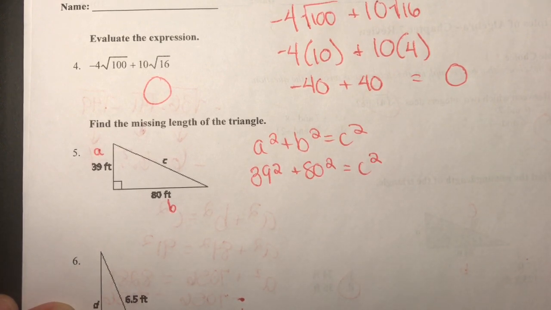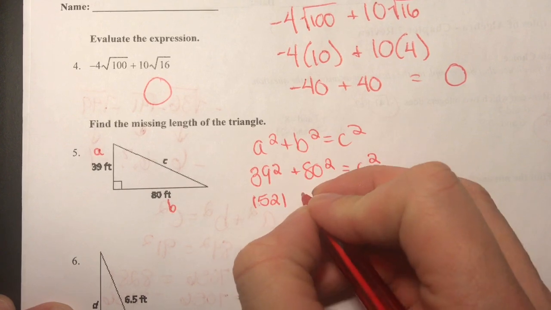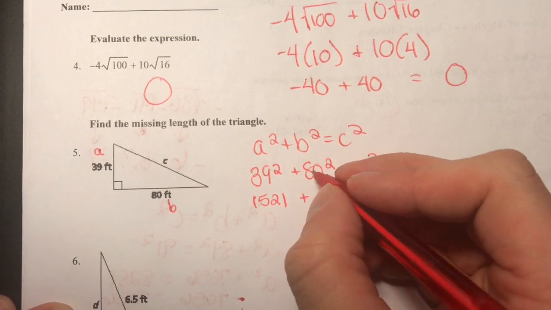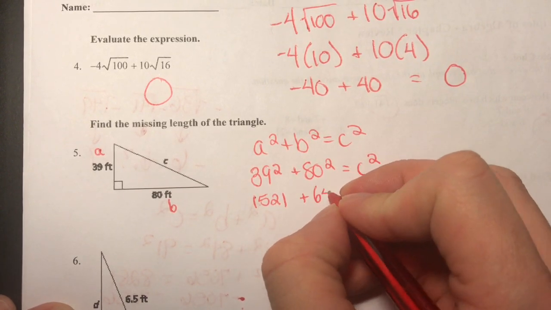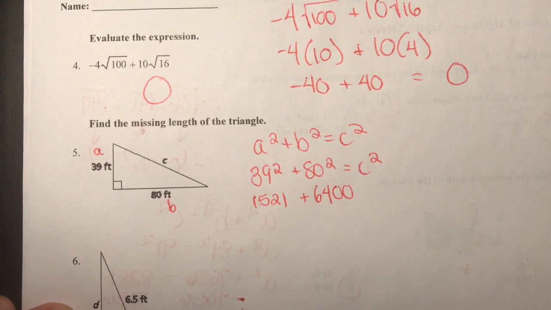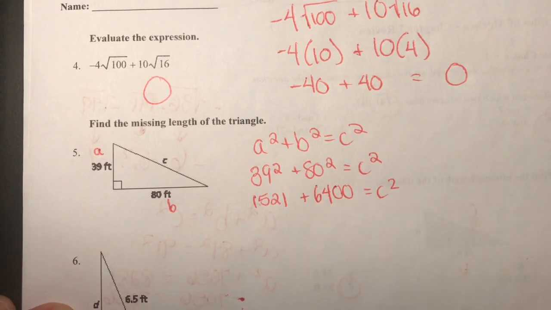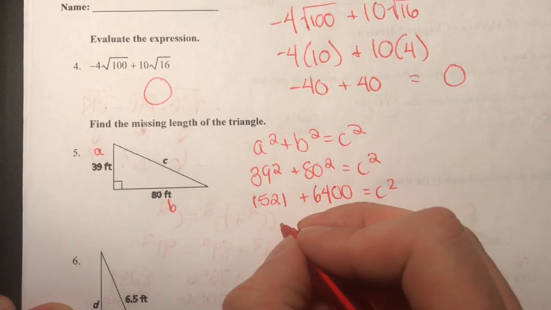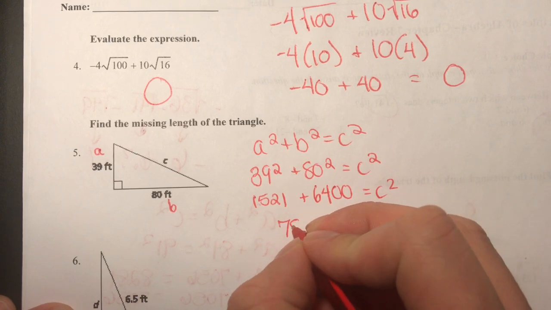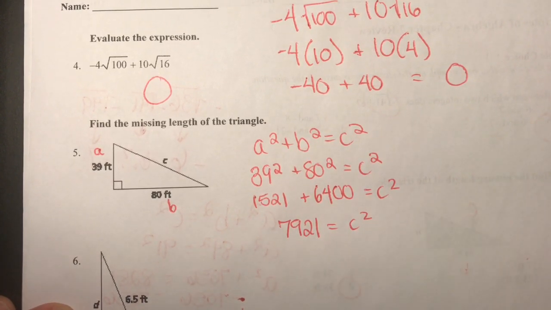According to my brain, 39 squared is 1521. Here's a fun fact. 8 is 64 if you square it. And if it's 80, you just add 2 zeros because that would be like saying 10 squared, which is 100. That equals C squared. Pretty sure that becomes 7921. Is C all by itself?